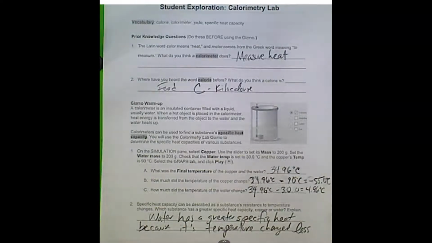So water has a greater specific heat because its temperature changed less. Even though they had the same mass, 200 grams of each, the water only went up 4 degrees while the other one changed 55 degrees. And sure enough, water has a higher specific heat.